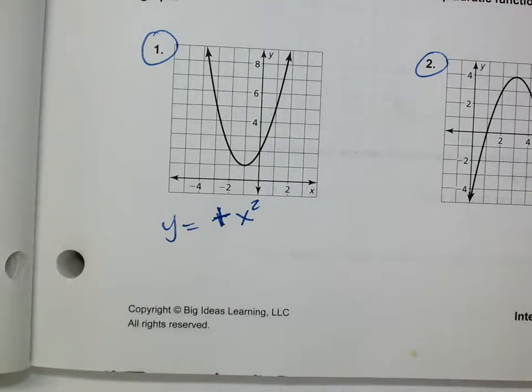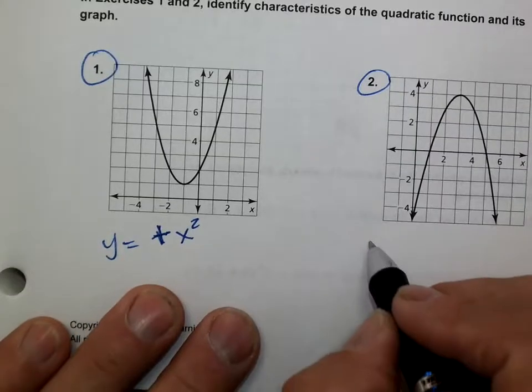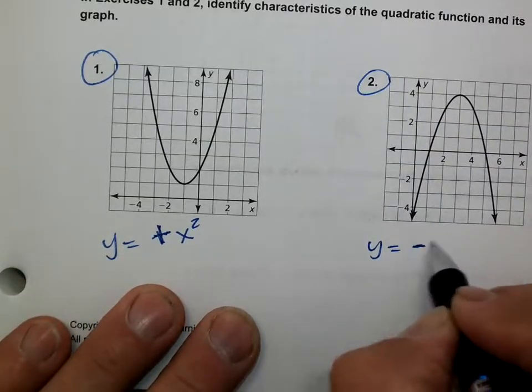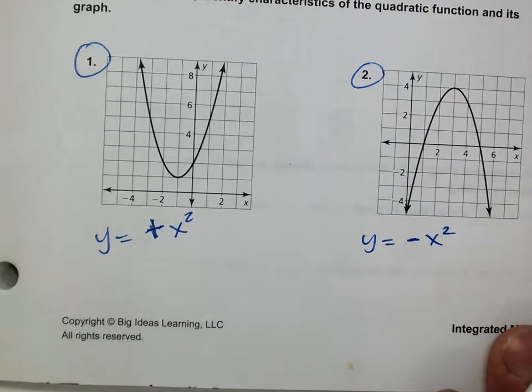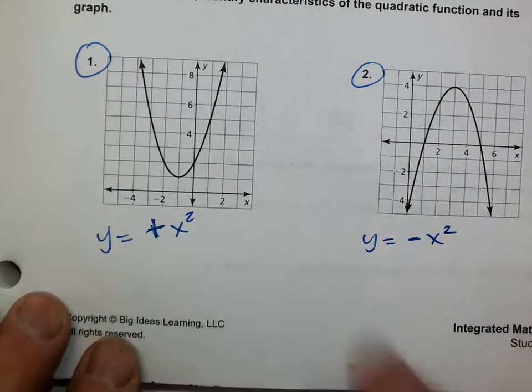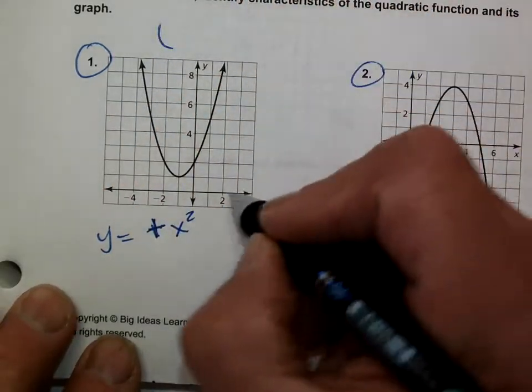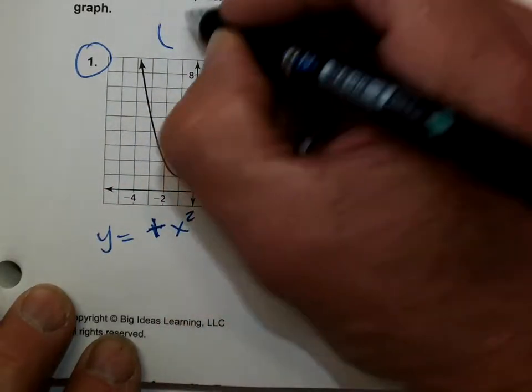You guys agree with that? And I know this one's going to be y equals some negative x squared because it's a frowny face. It's that easy. Positive x squared, it goes up, smiley face. Negative x squared, it goes down, frowny face. That easy. Now, the vertex of this one happens to be at -1, 1.